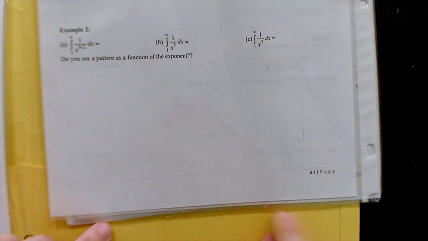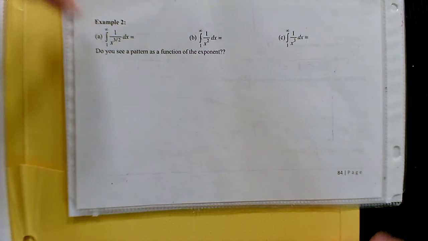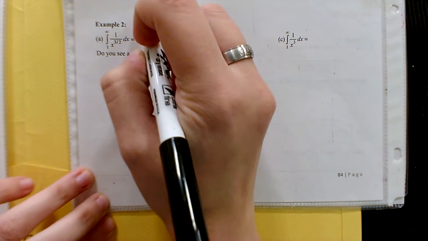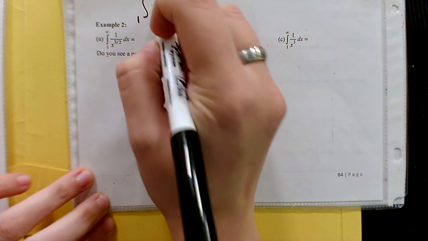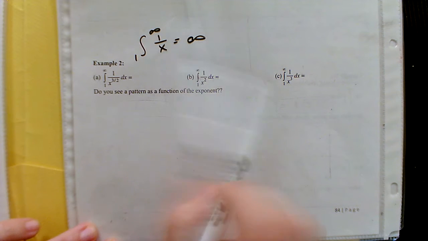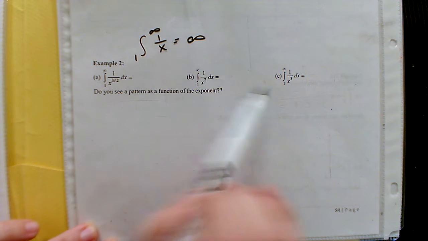All right, so if you take a look at the first one, we have the integral from 1 to infinity of 1 over x to the 3/2. So notice how that's kind of similar to the one that we did before. Just as a refresher, we said the integral from 1 to infinity of 1 over x was divergent. So these look fairly similar to the one that we already know diverges, but let's go ahead and see what these results might be.